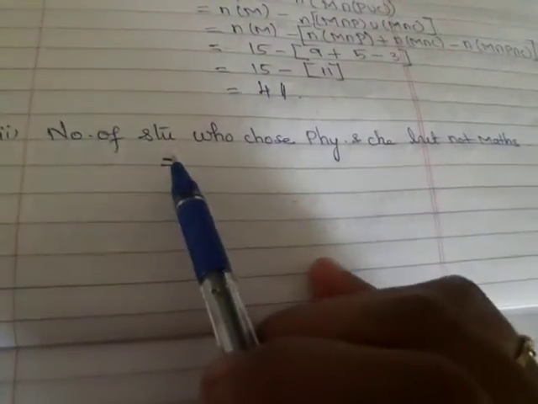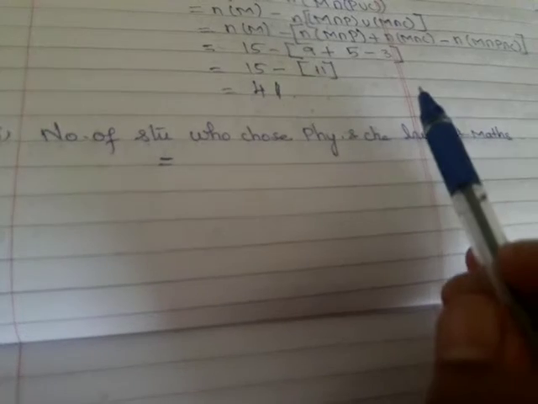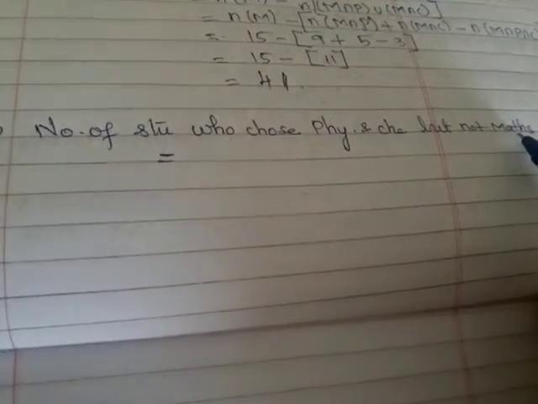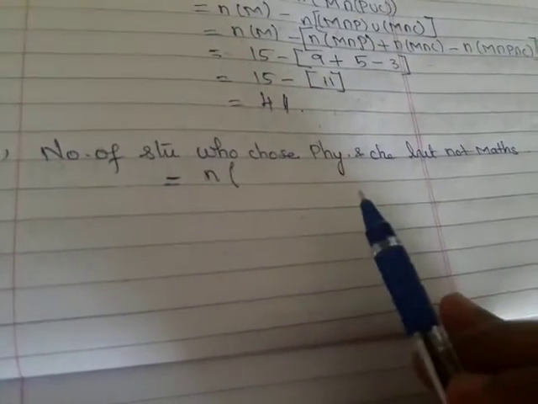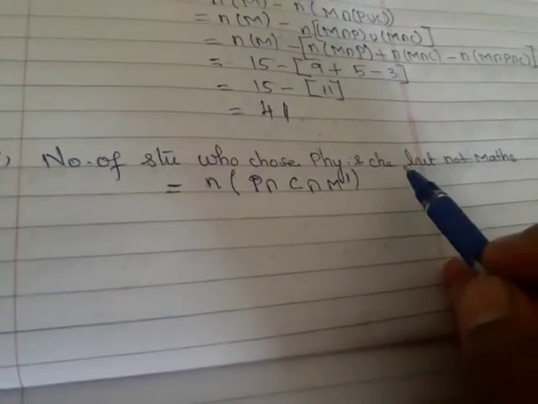Now look at this question. Number of students who choose physics and chemistry but not maths. First நம்ம பார்த்தது, they have told only one subject and the remaining 2 subjects they didn't choose. But here they are choosing 2 subjects but not one subject. The procedure is the same only. You have to go with n of, எது கேட்டிருக்காங்களோ you have to take that set, and which they are not willing you have to take its complement. So n of p intersection c intersection m complement, because not maths but physics and chemistry they are choosing.